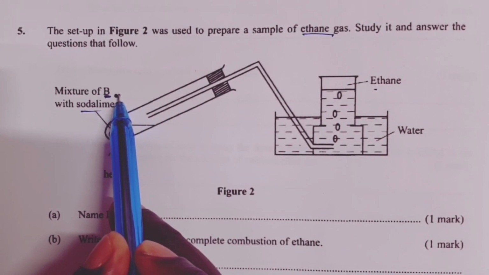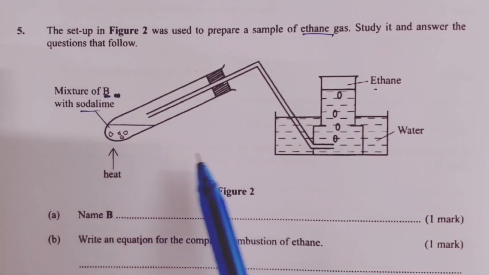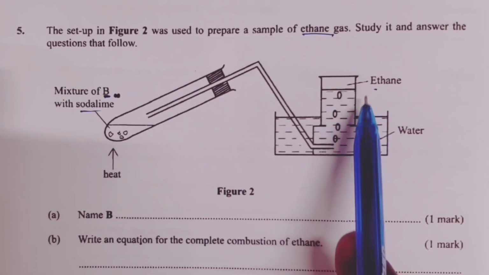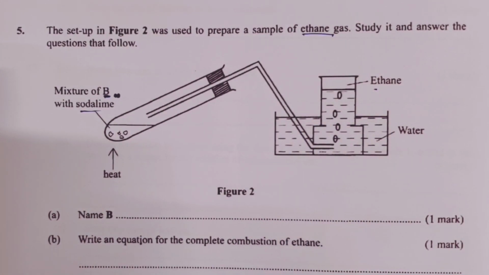So B would be called sodium propanoate. So this is mixed with soda lime, then heated to obtain ethane, which is then collected over water as shown in our figure 3. So the examiner asked us to name B in part A.